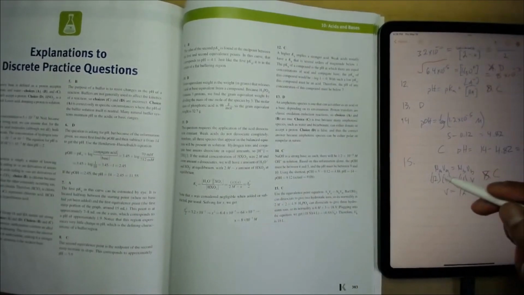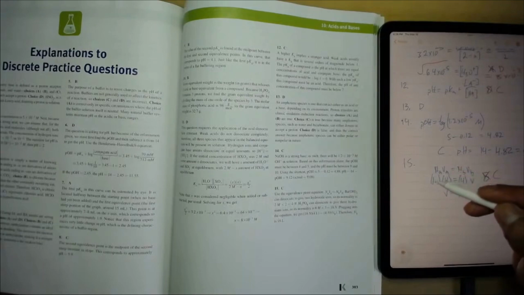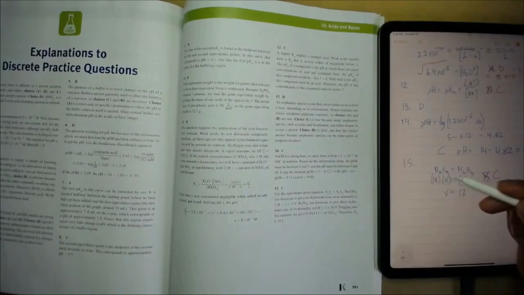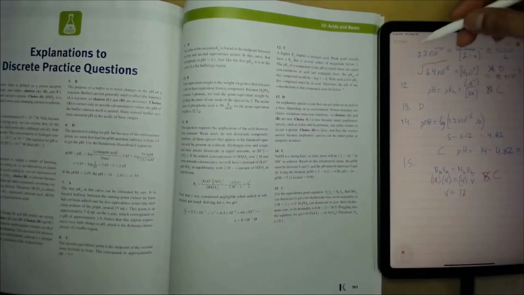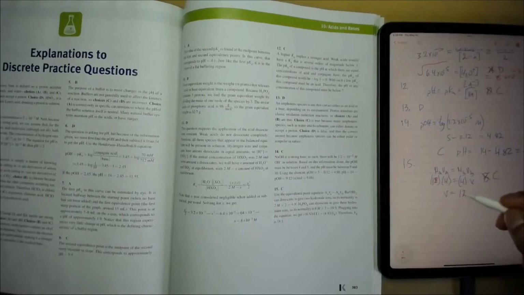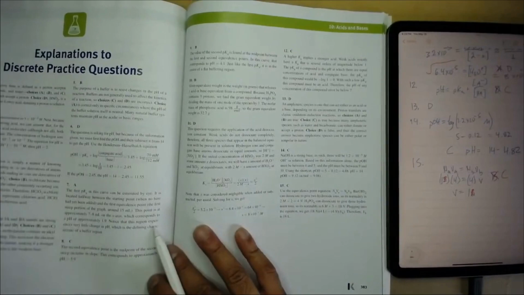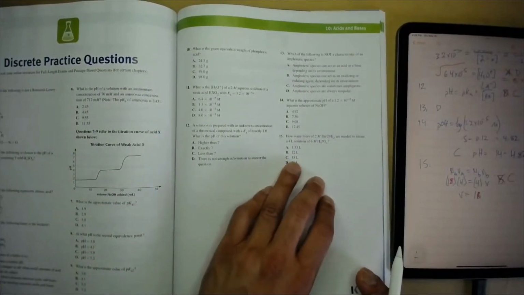So I made that a 12, meaning the second equivalence point, but it's supposed to be the third equivalence point, 18. So this should also be 18. C.